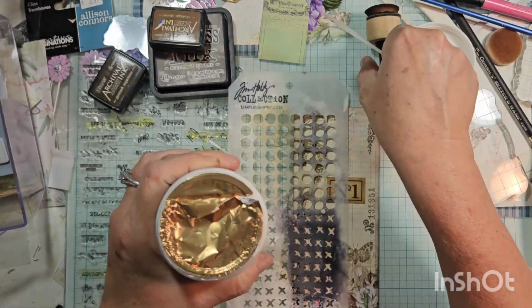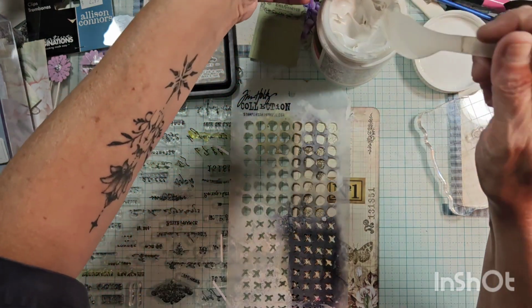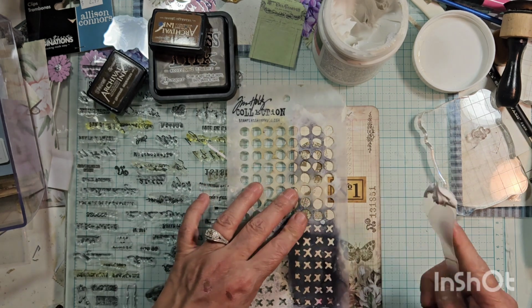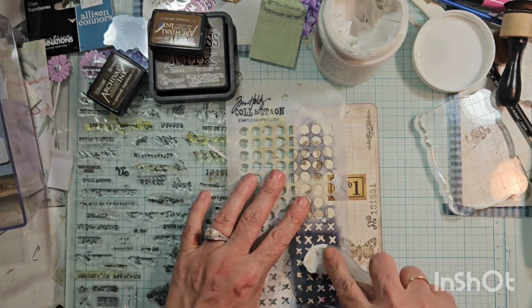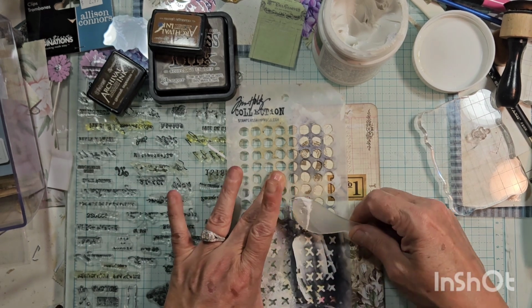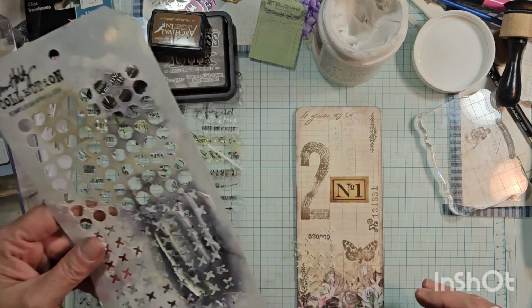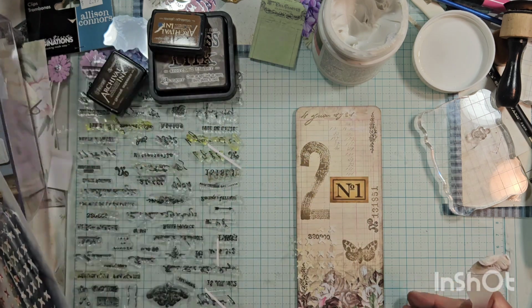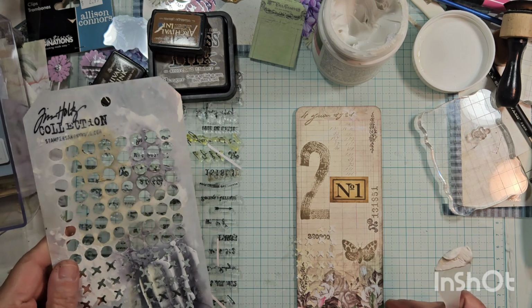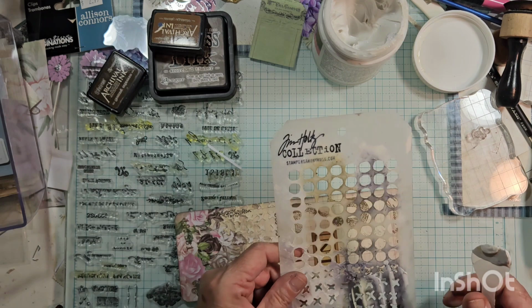I don't want this to be super precise, because it doesn't need to be. So let's get a little paste in here. Might pull up some of the, what did I have on there? Something. It was dirty, must have been, which is fine.